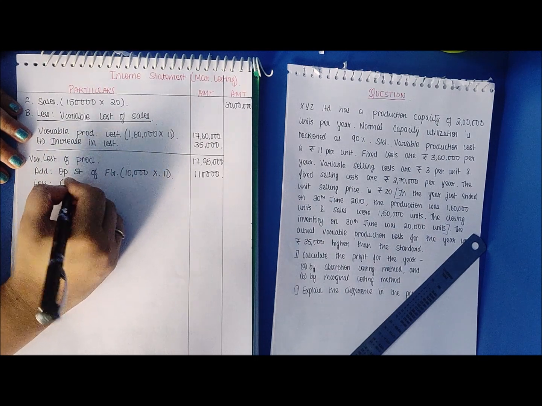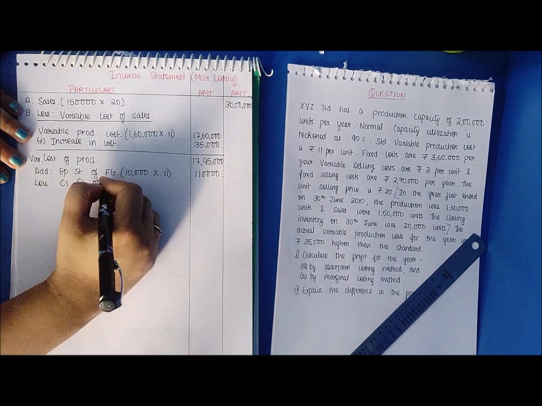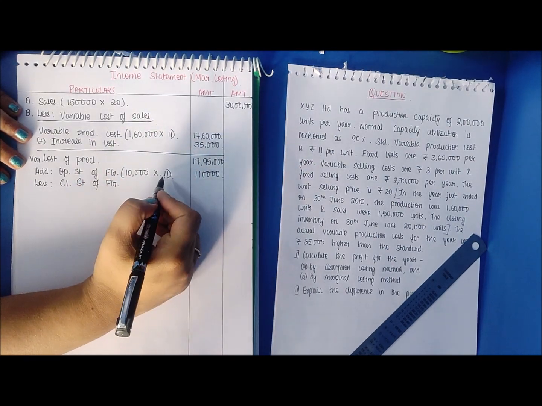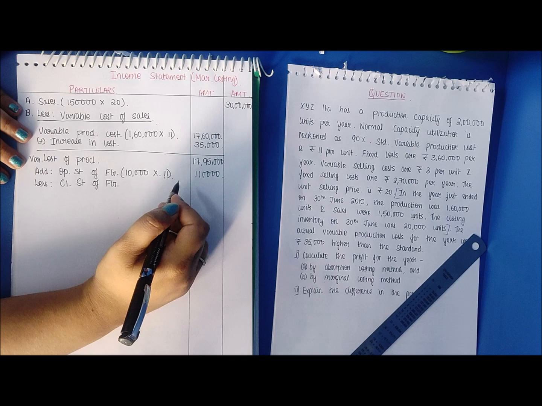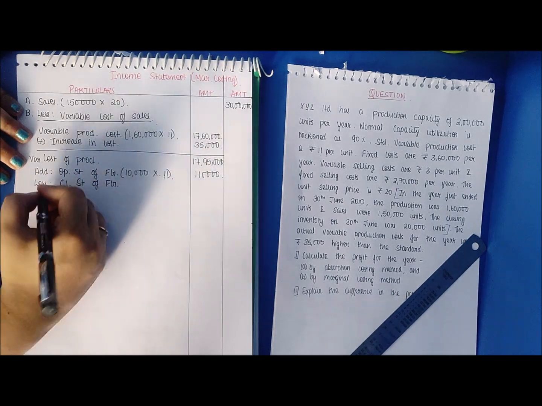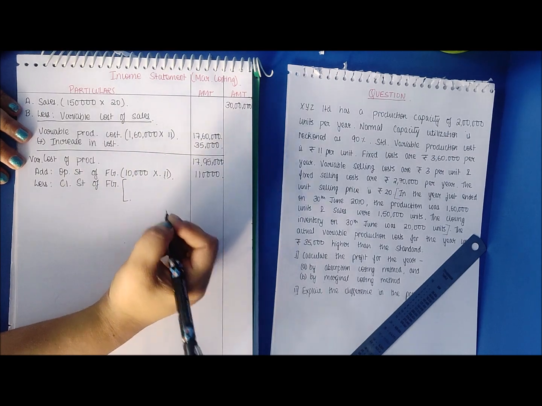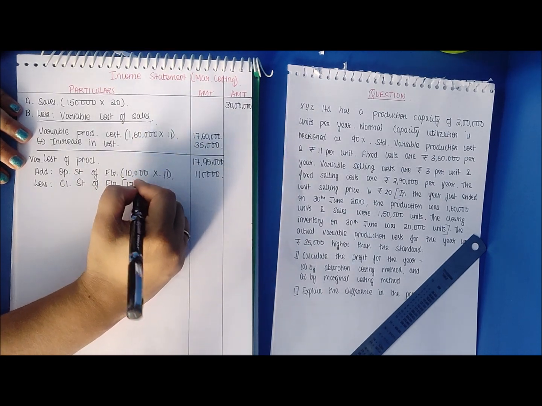Less the closing stock of finished goods. Now here if you see, last time it was 13, now it is 11. This difference is because of the fixed cost. Less closing stock of finished goods. Our finished goods, we have to calculate the value. I am following FIFO here.